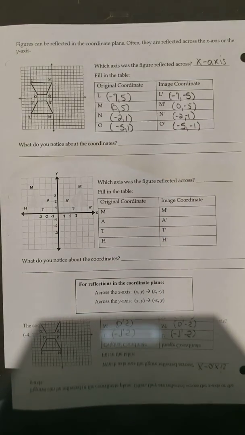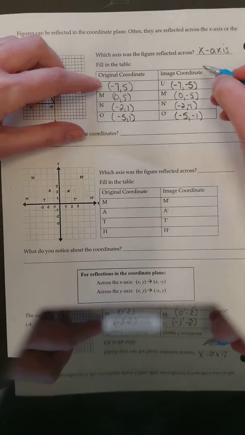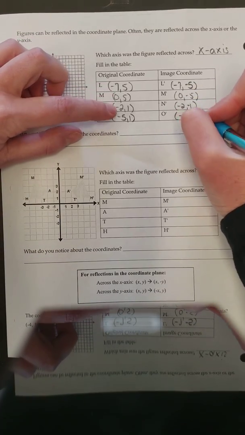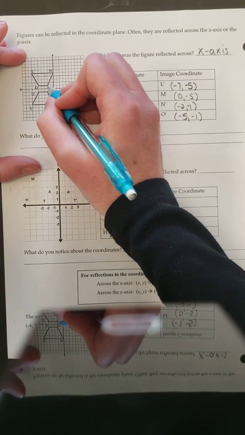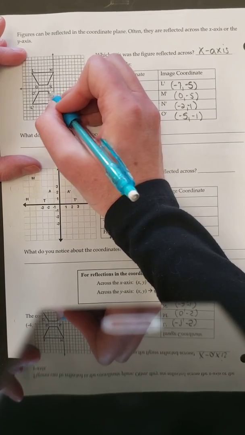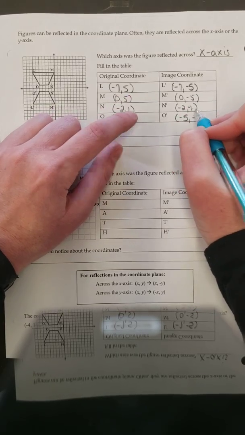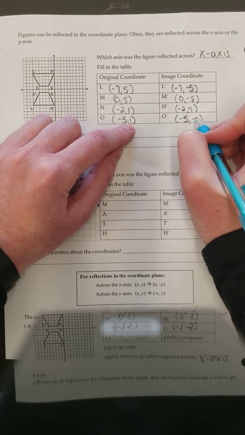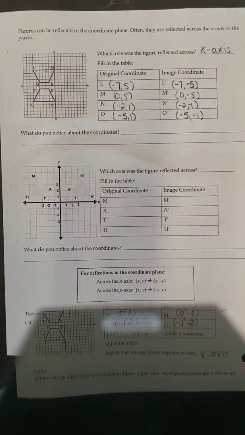Okay, so now take a moment. Look at those coordinates that we just wrote. What do you notice? Well, if I look at my x values, they all stayed the same. So I reflected across the x-axis. The x location didn't change. I'm still at -2 for the N and the N prime. What did change though? My y coordinates. My y coordinates became the opposite. So if it was positive, it became negative. If it had been negative, it would become positive.